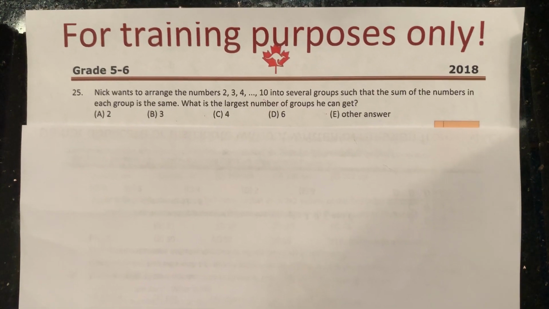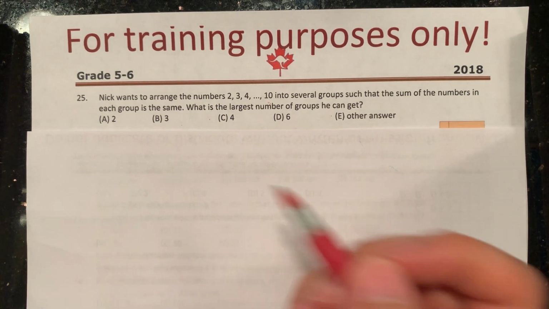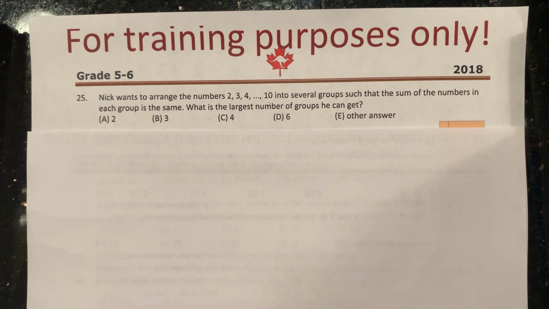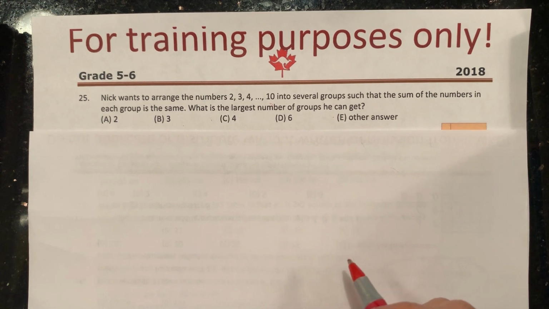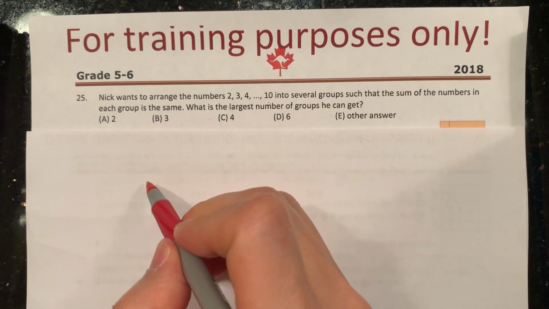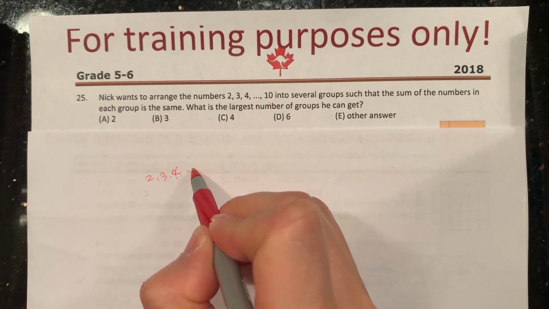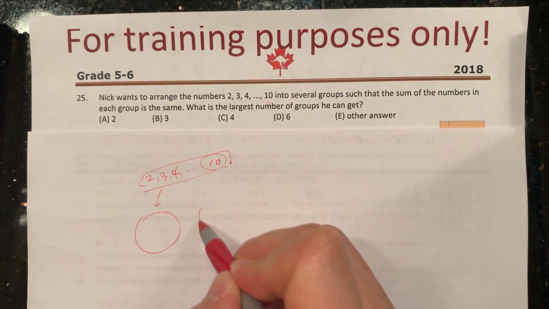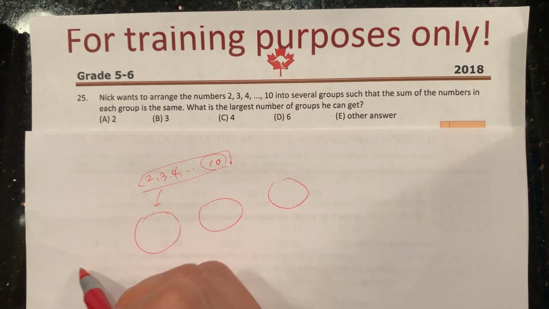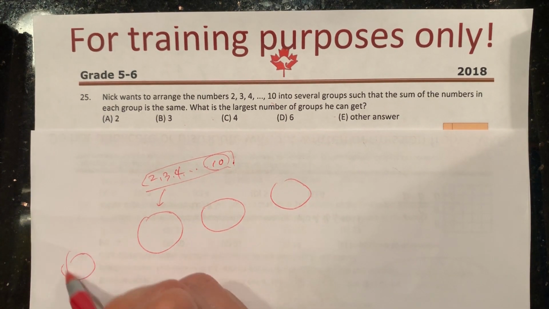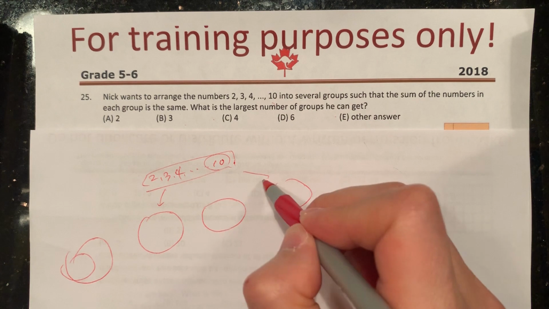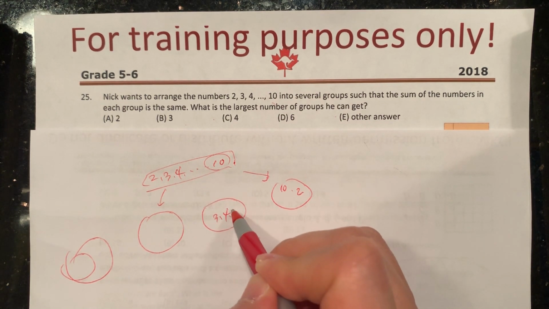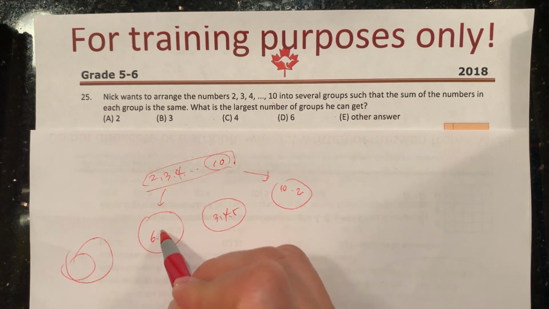So rather than just going straight to the answer, let's think about this problem. You have 9 numbers and you put these numbers into groups. For example, you can put this one in here and some numbers like that and the other numbers like that.